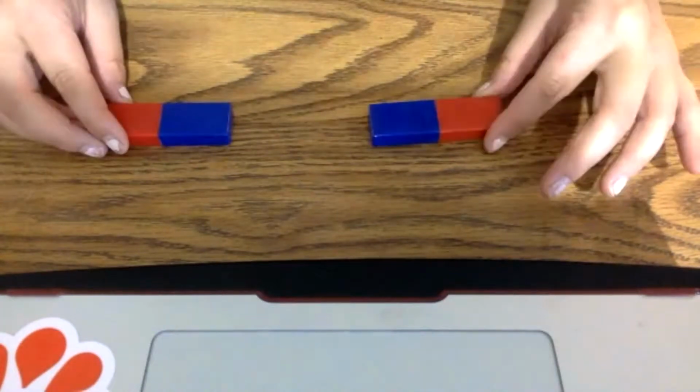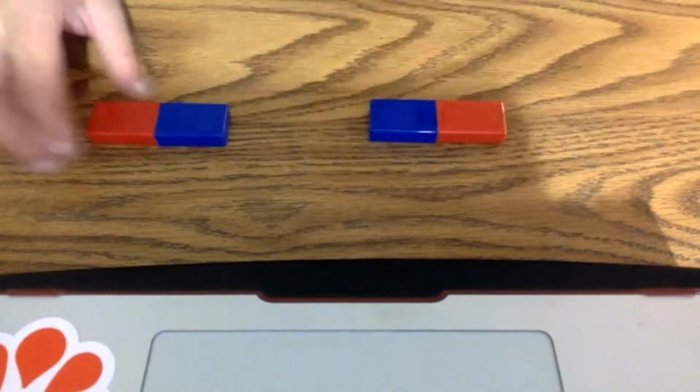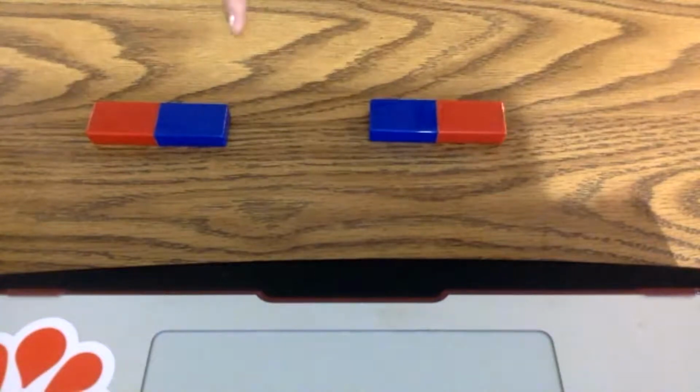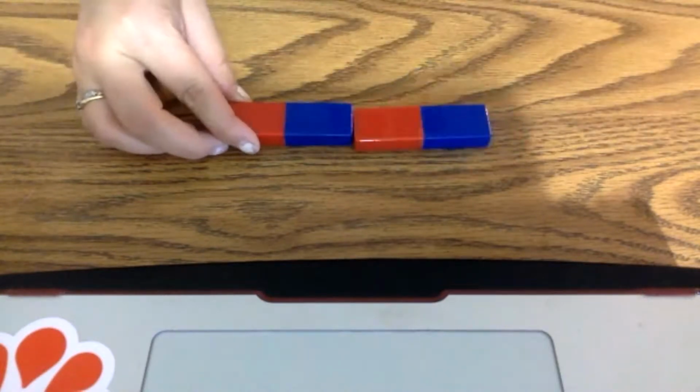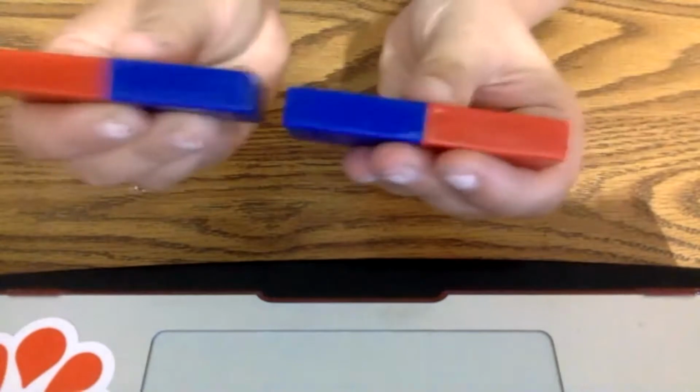Now, I'm going to put my south pole facing the south pole. And based on what happened previously, let's see, do you think they're going to attract or repel? All right, let's see. Boop. It repelled the other south side. So you could feel the south poles push apart. Whoa. All right.